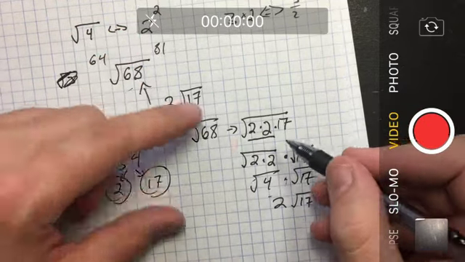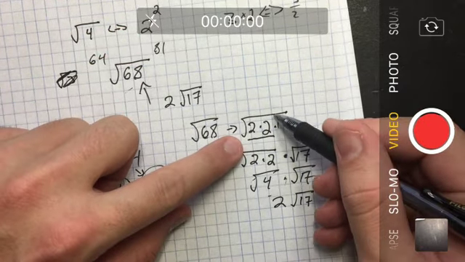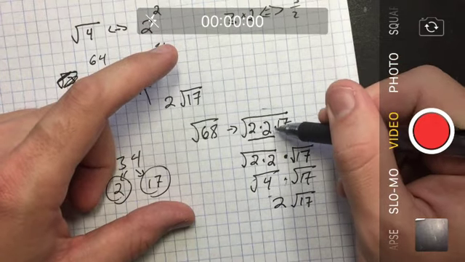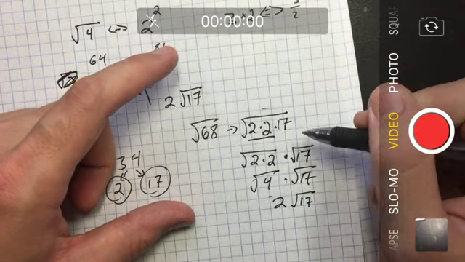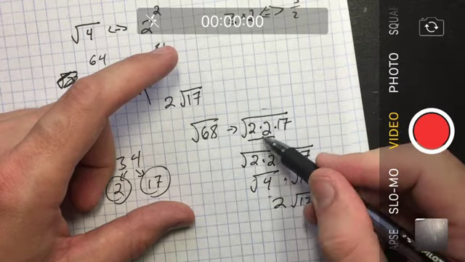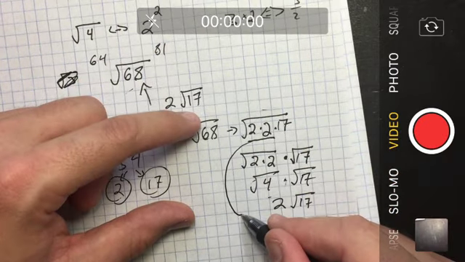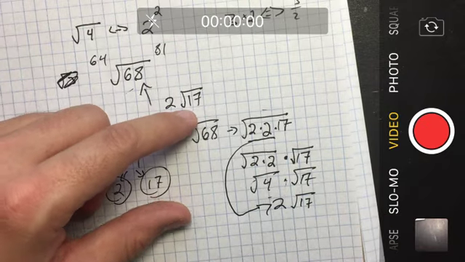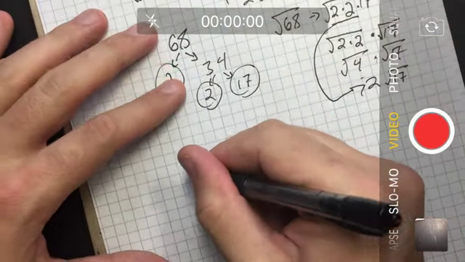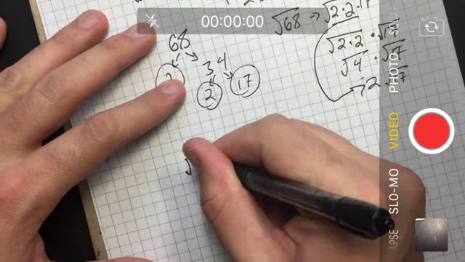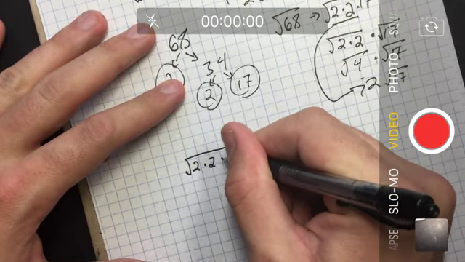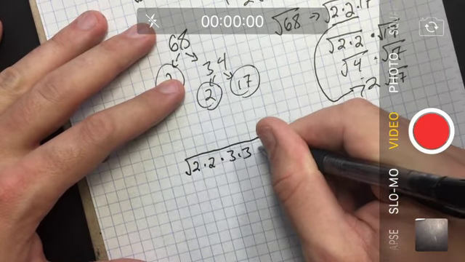So whenever we see 2 times 2, we're going to enact the square root to this. Whenever you take the square root of a perfect square, it's just going to spit out one of those numbers. An example of this would be the square root of 2 times 2 times 3 times 3 times 7.